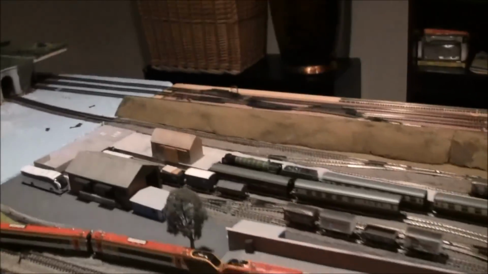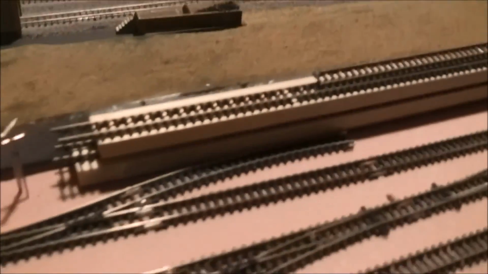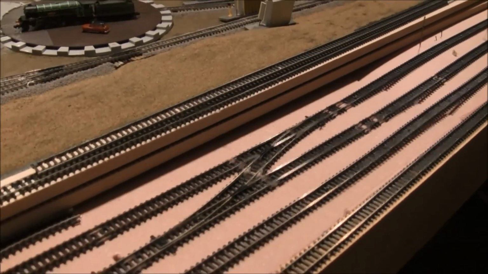I do have one more piece of track to connect, where the branch line comes around this end, loops around here. There's a set of points that's off screen, so to speak, and currently it's not going anywhere.